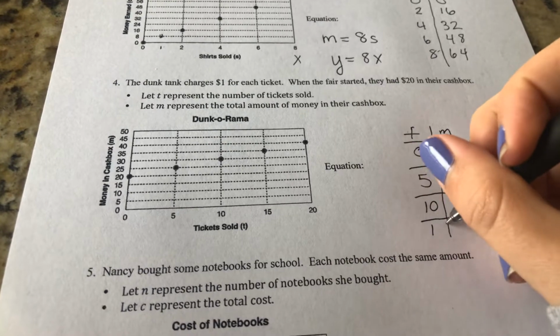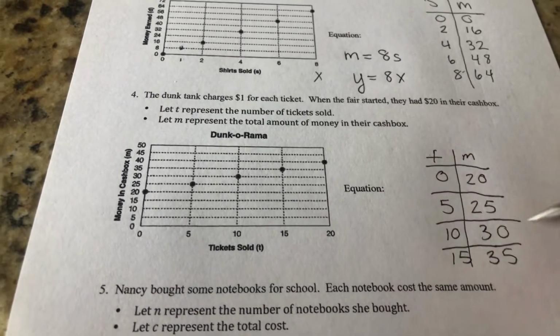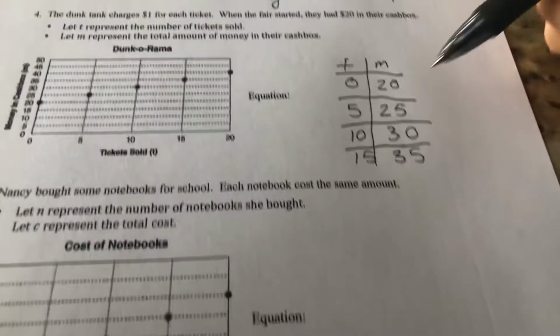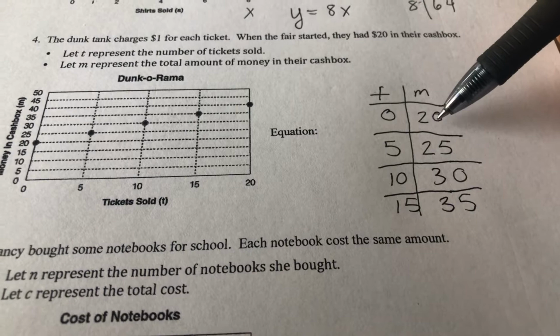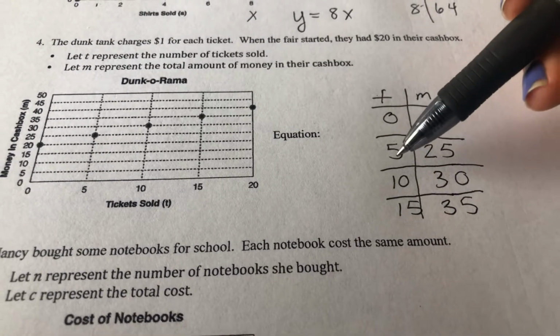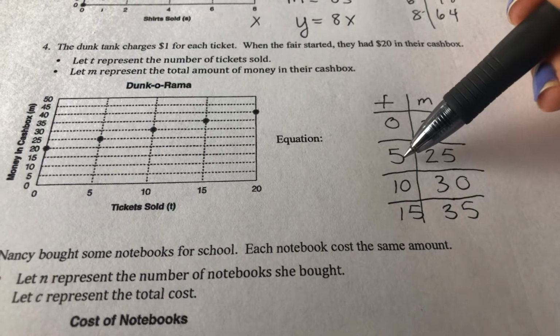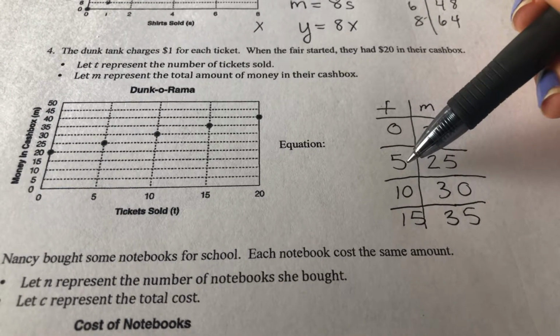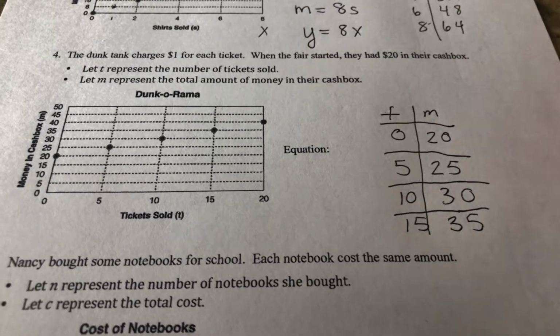At 15, they had 35. I don't have room for the next one, but we can see that they started off at 20, and then they added, from 20 to 25, $5 for 5 tickets. So it's basically showing that each ticket is $1.